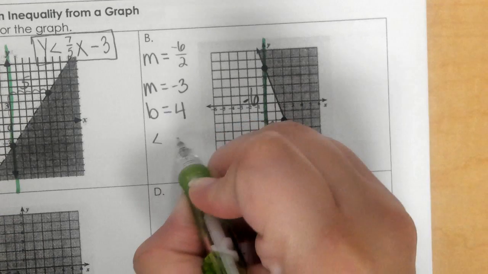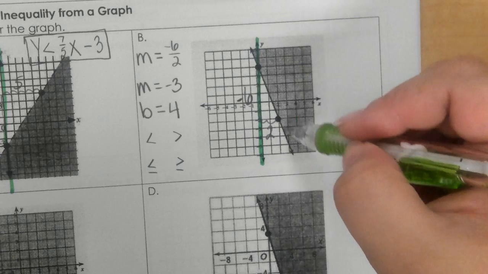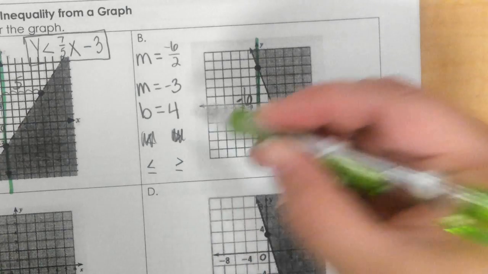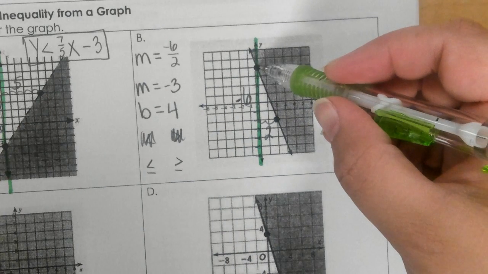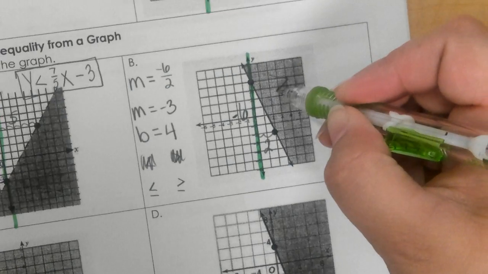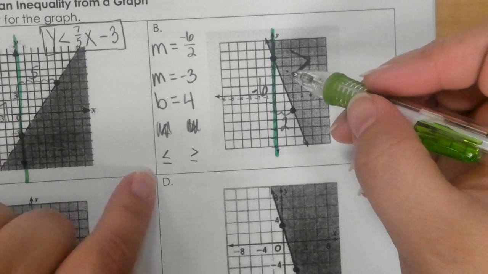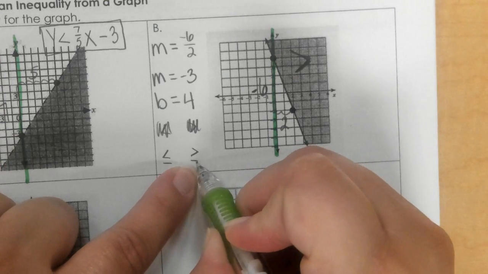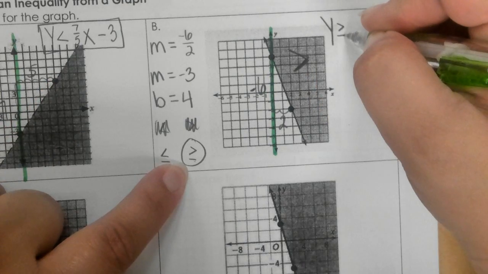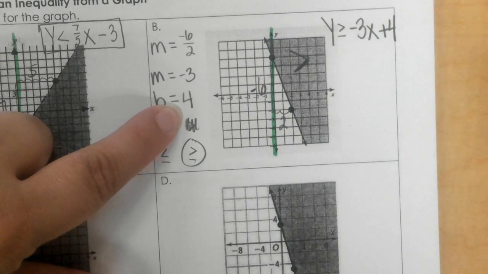And then we have to decide which inequality. So I see that it's solid. Okay, so solid means it has to have the equal to line. So we can get rid of these choices. I go back to where I started, which is on the y-axis, and I go up because that's where the shading is. Up is greater. So it looks like that. Okay, so if I check that out down here, it matches up with greater than or equal to since it's solid. So y is greater than or equal to m, which is -3x, plus 4.